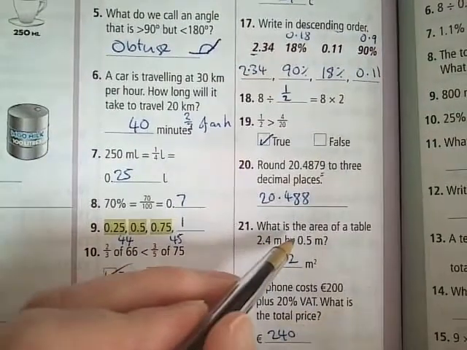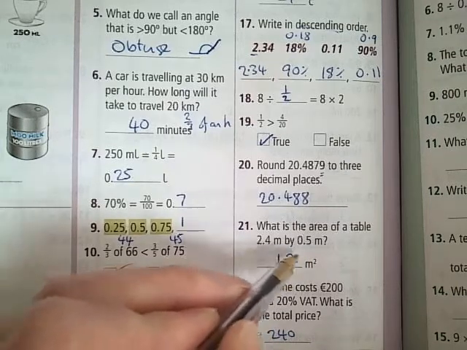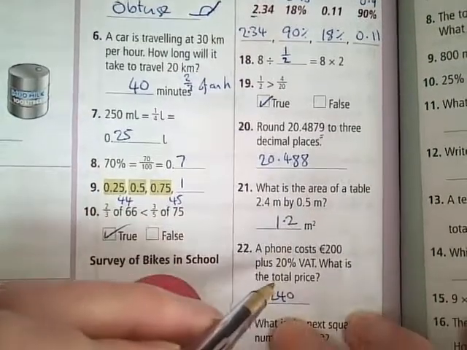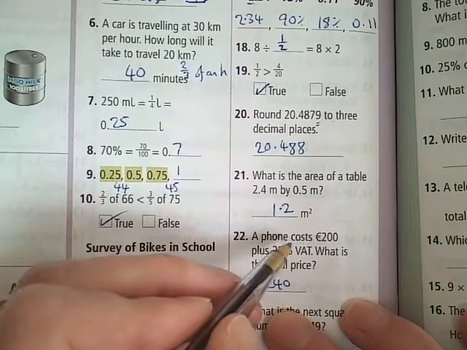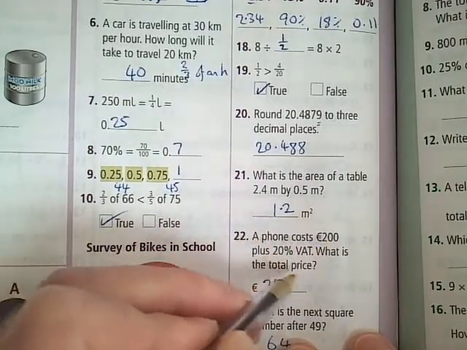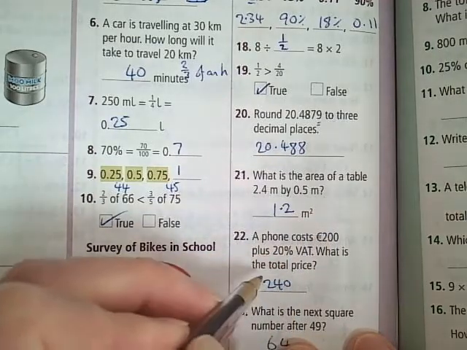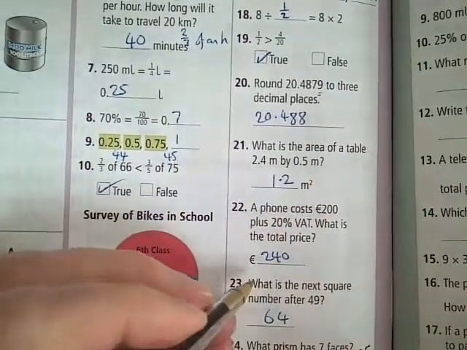Question 21. What's the area of a table? That's 2.4 meters by 0.5 meters. Your answer is 1.2 square meters. You multiply that by that. Question 22. A phone costs 200 euros plus 20% VAT. What's the total price? You get 1/5 of 200 euros. That's 40. Add that on, and that's 240 euro.